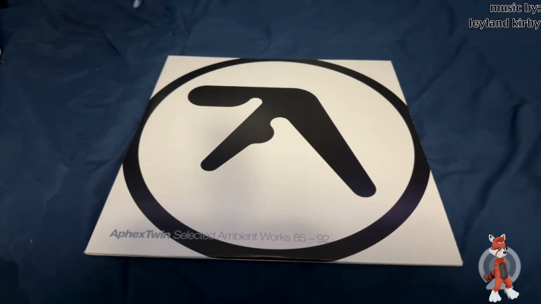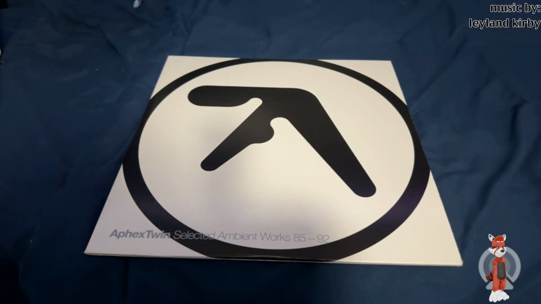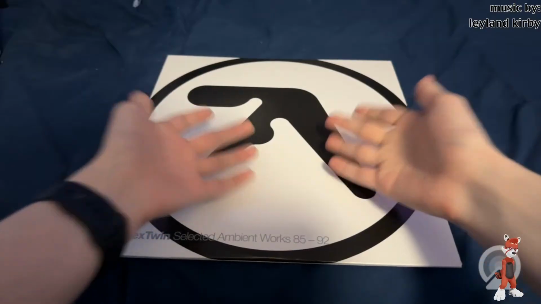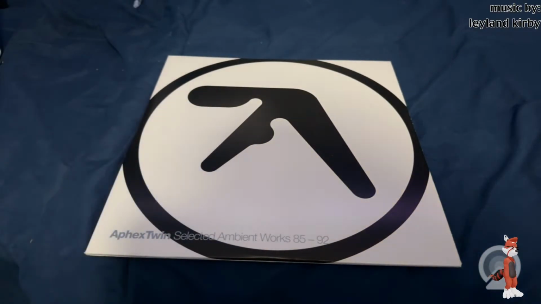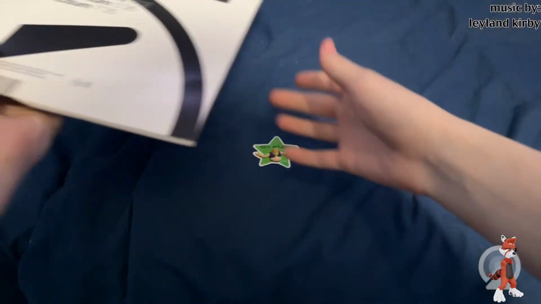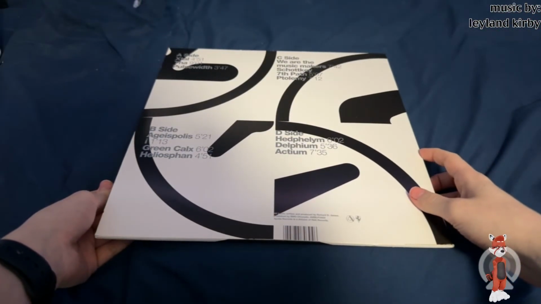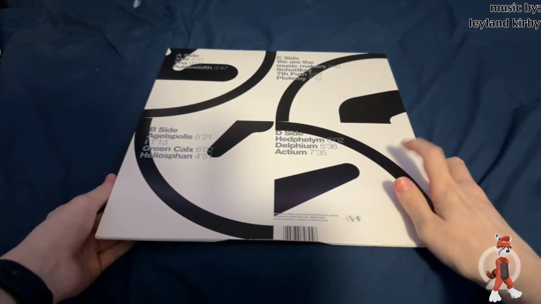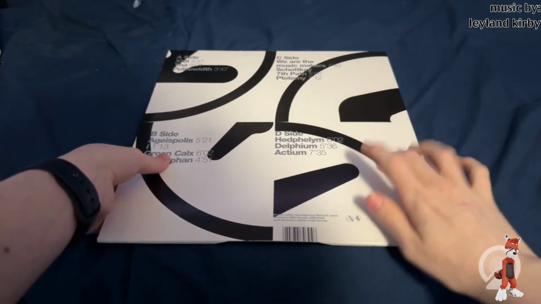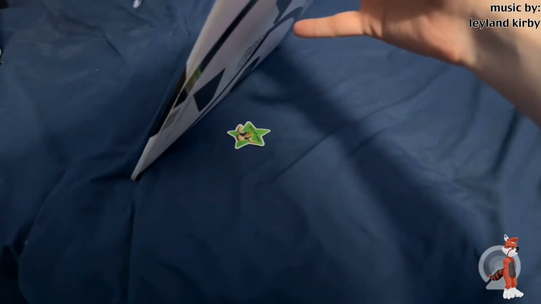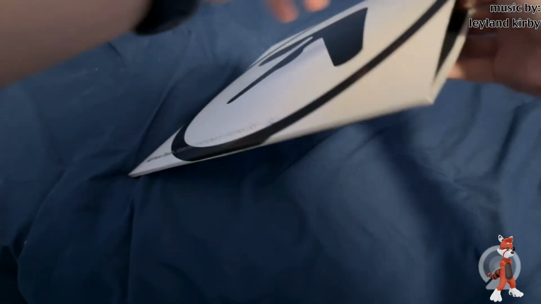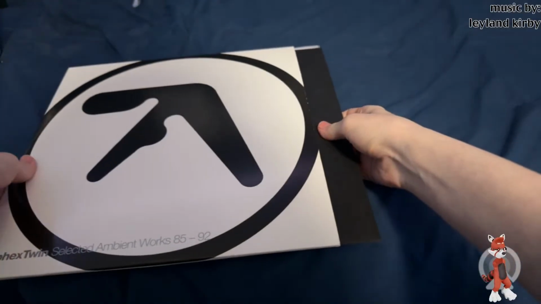I love Aphex Twin. Aphex Twin's been one of my favorite artists for a long time. And this is his debut, Selected Ambient Works 85-92. This is a repress from a few years ago, I'm not sure when exactly. Double LP in a single sleeve. Not ideal.